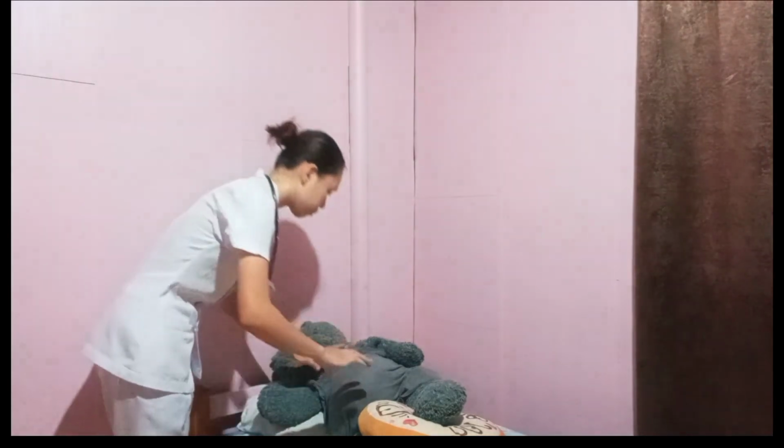So the next thing to do is I will place one hand over the symphysis pubis and grasp the lower uterine segment using my thumb and the fingers. This is done to feel the presenting part, with a very gentle touch to move the head of the baby to determine if the baby is already engaged or floating.